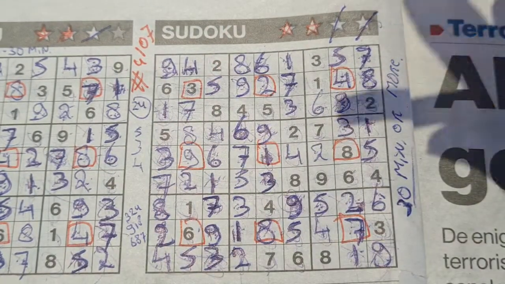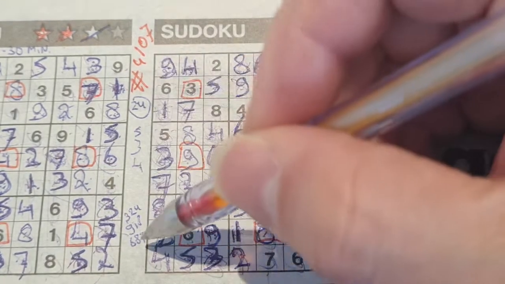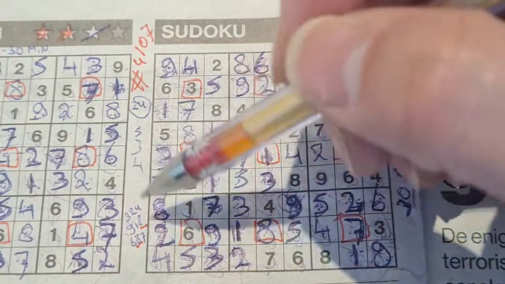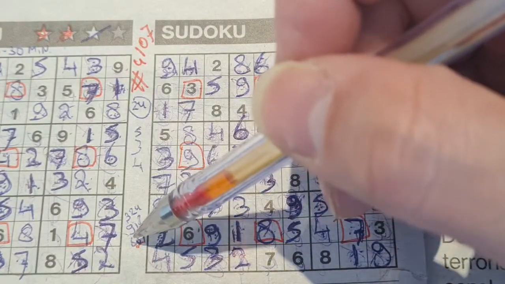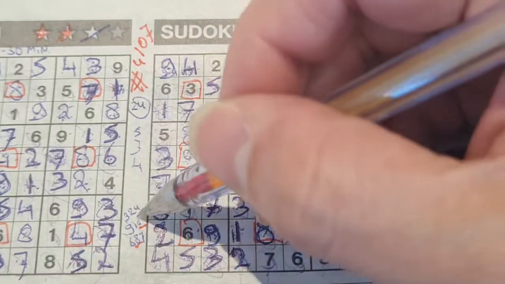So now, I believe we have 1 pair, the 8. 1, 2, 3, 4. Yeah, the 8. We have 1 pair, 1, 8.